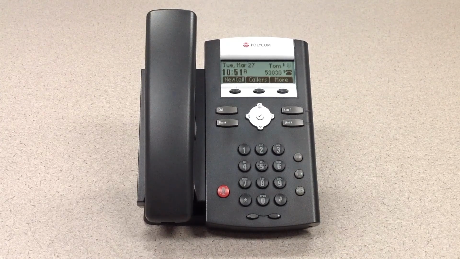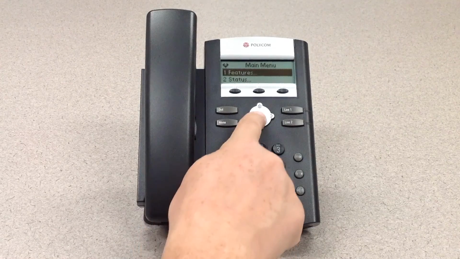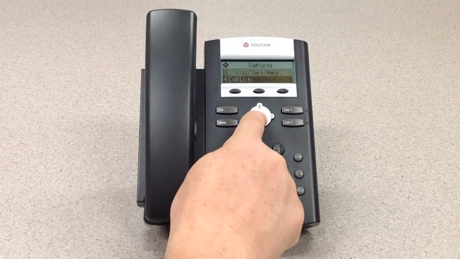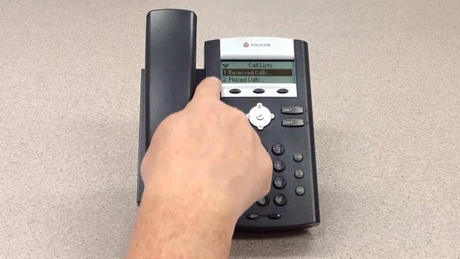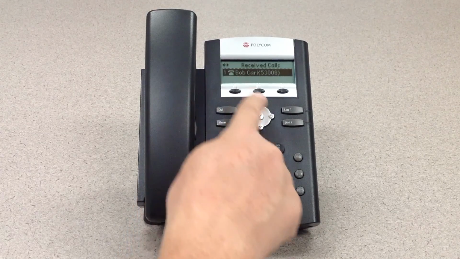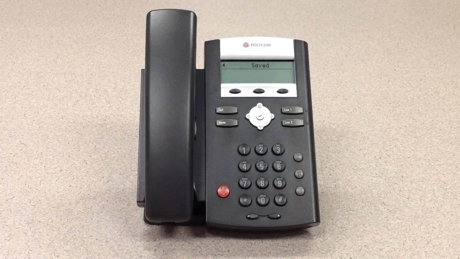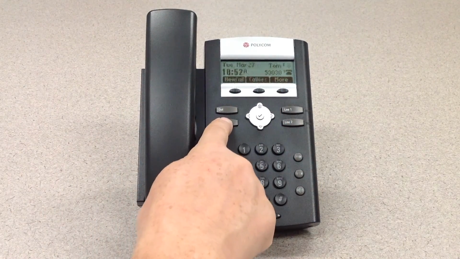The other way to add a contact is from your call list. It's usually easiest if you have the person call you, so their contact information appears on your call list. Then you can save it without needing to change any of the contact information. Go into your call list by choosing the shortcuts or choosing the menu button, features, and call lists. Then select the list where the number is located. In this case, it is in the received calls. Highlight the call, then select the right arrow, and then choose the Save soft key. When complete, choose the menu button to return to the home screen.